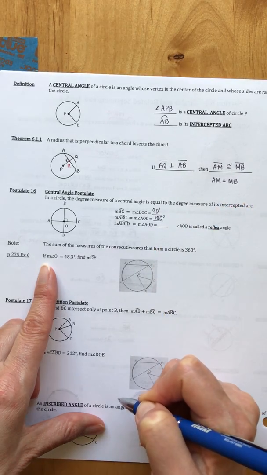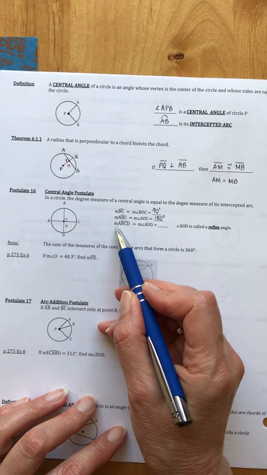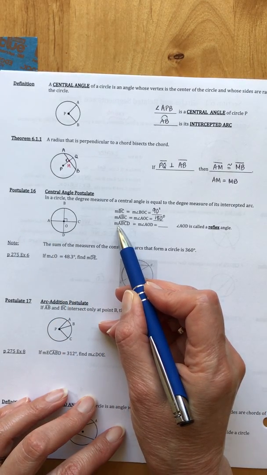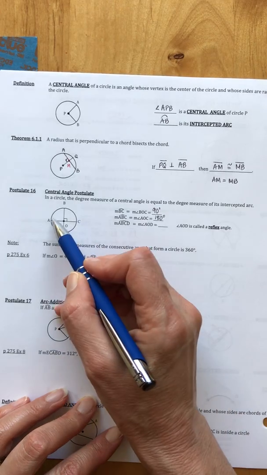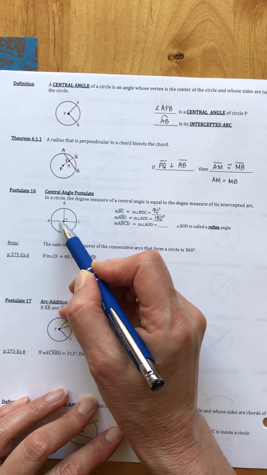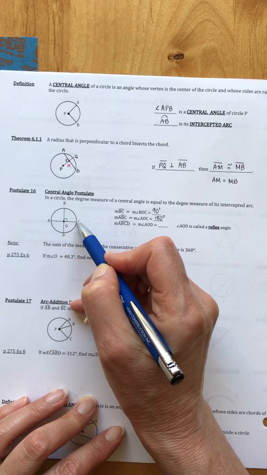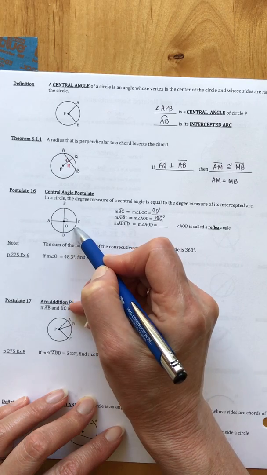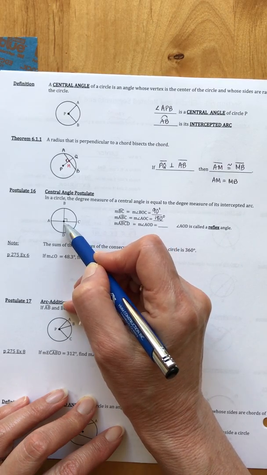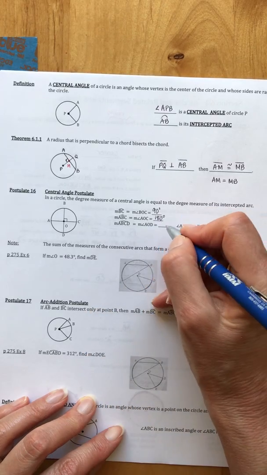And lastly, we want to know the measure of arc ABCD, so everything except for this piece here. We're going around here, that's 180, and then we add another 90 because this angle would also be 90. So 180 plus 90 would be 270.